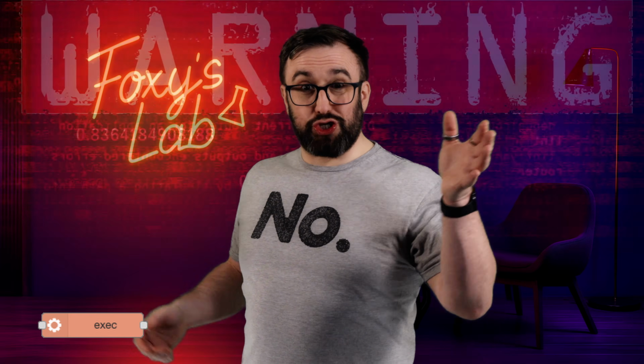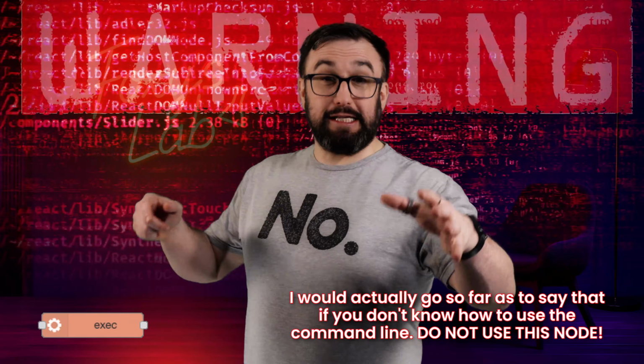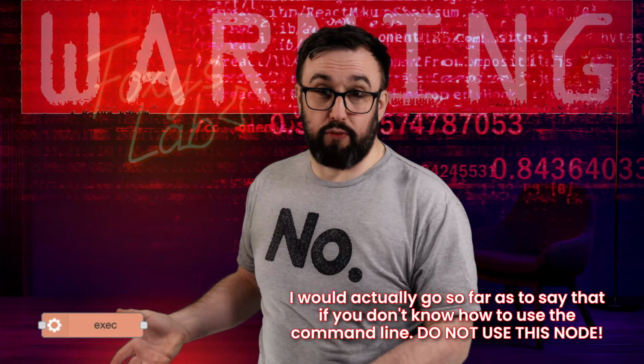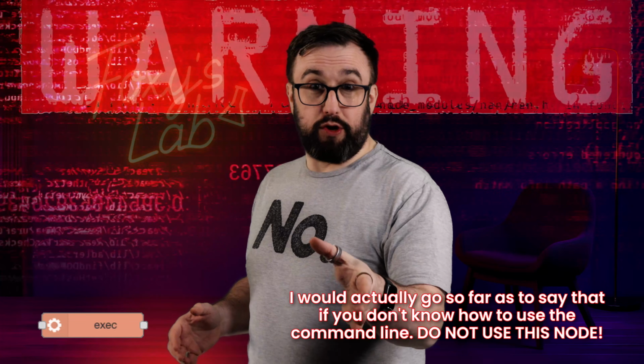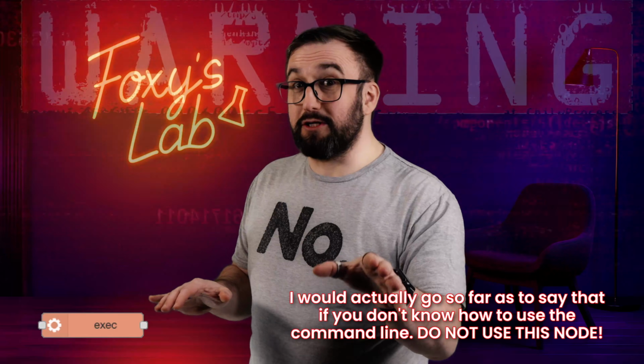As you might imagine, this one's extremely powerful, so be careful. It's basically Node-RED's gateway to the host operating system, so use it carefully. Also, make sure Node-RED has permission to run what you're trying to execute, and be aware of any possible security implications. The last one is the filter node.